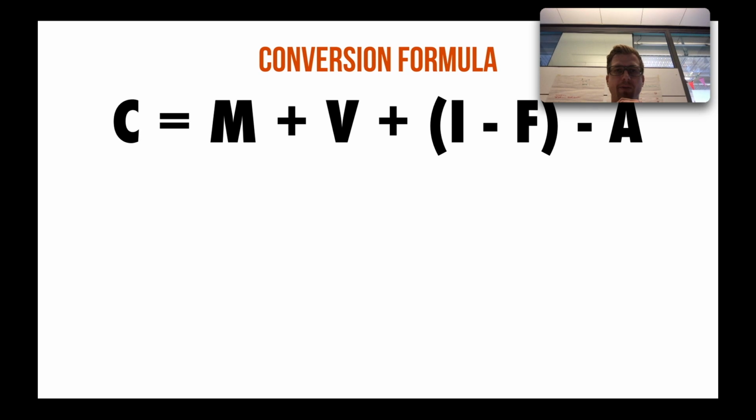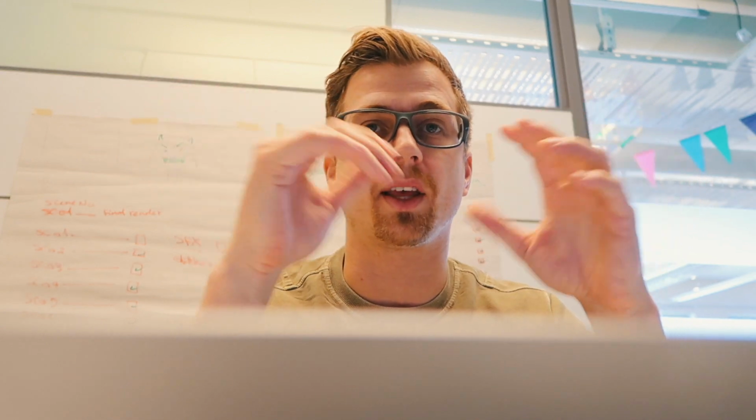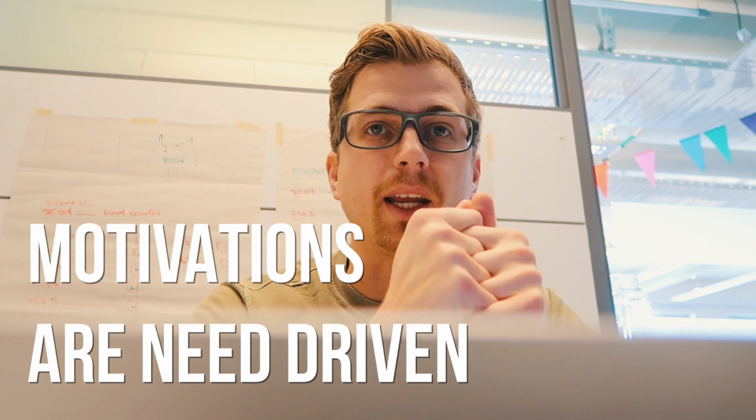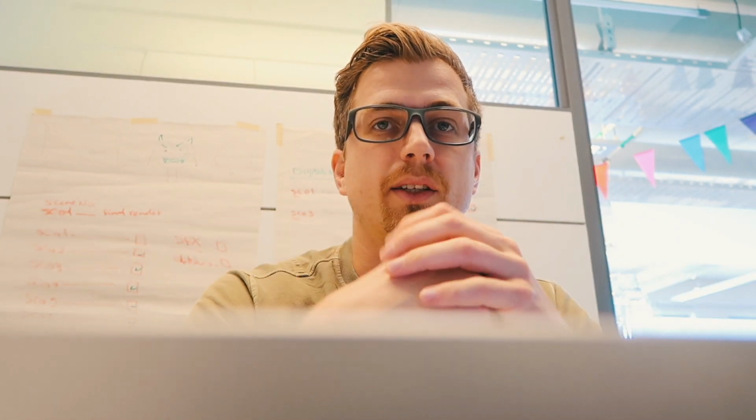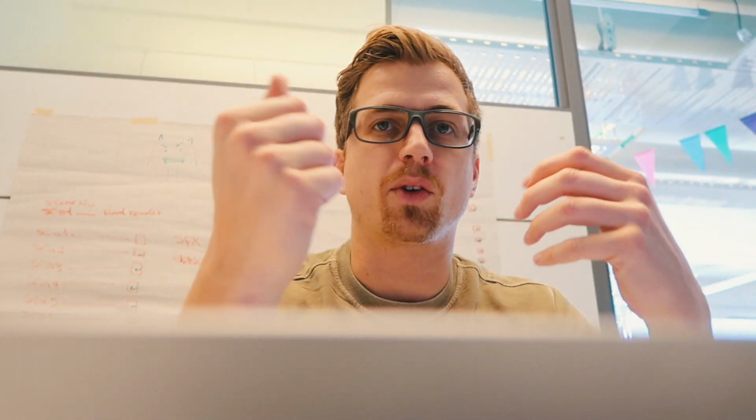All right, so this is the conversion formula, and it looks a little bit more scary than it actually is. C stands for conversion. M stands for motivation, which is the stuff that we have within ourselves in order to actually want to convert in the first place. So this is something that is outside of the model. This is anything that comes from a need that we have, that motivates us to do a specific action, to make a decision or convert to buying something. So it's the motivation that is underlying within ourselves.